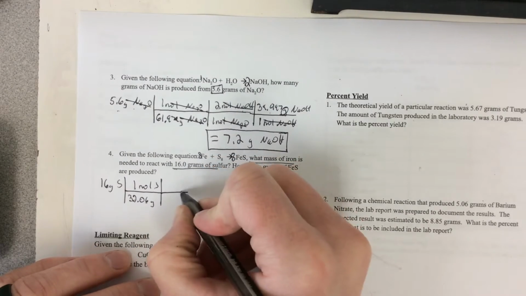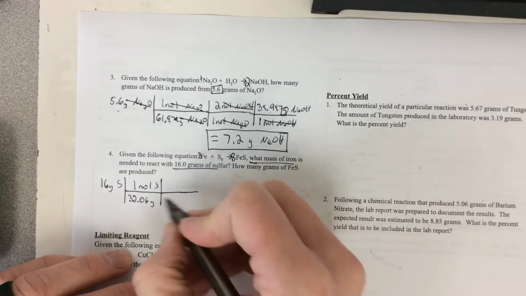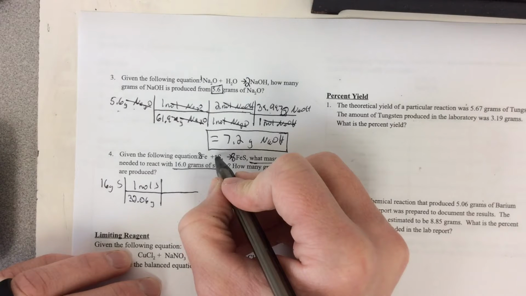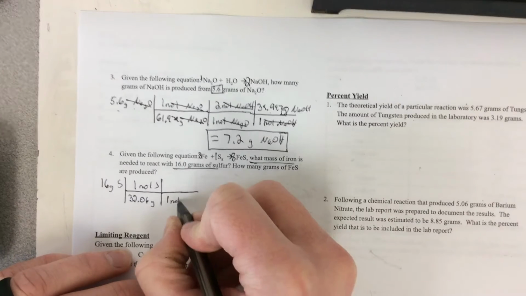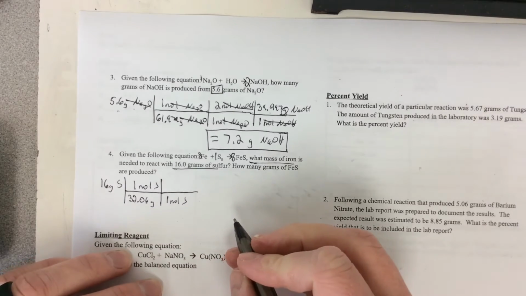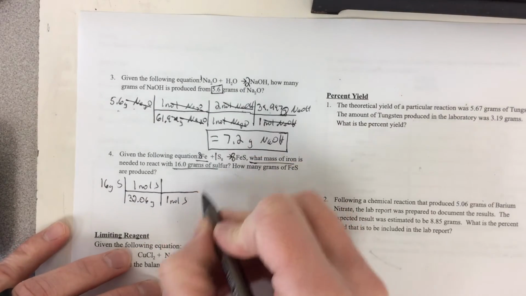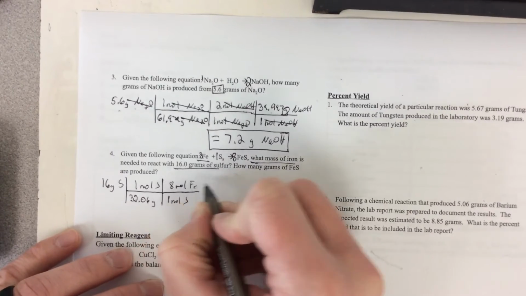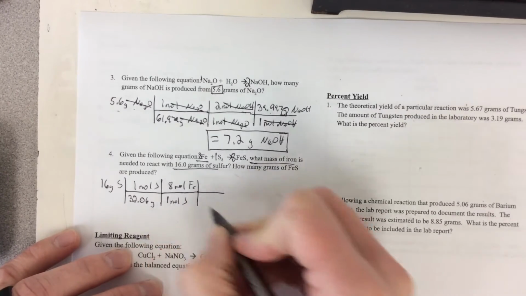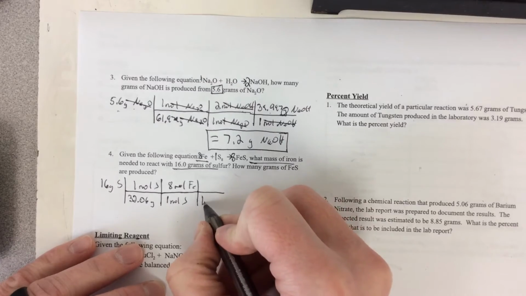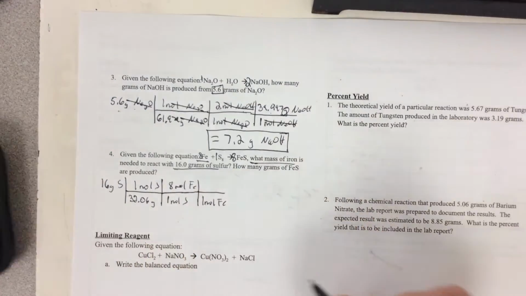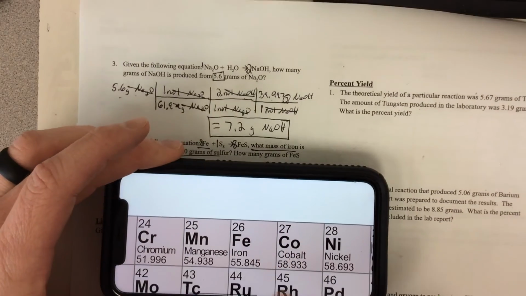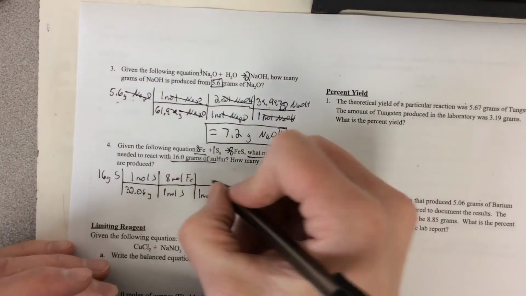And in my equation, there is only 1 mole of sulfur for every 8 moles of iron. And 1 mole of iron is 55.845 grams.